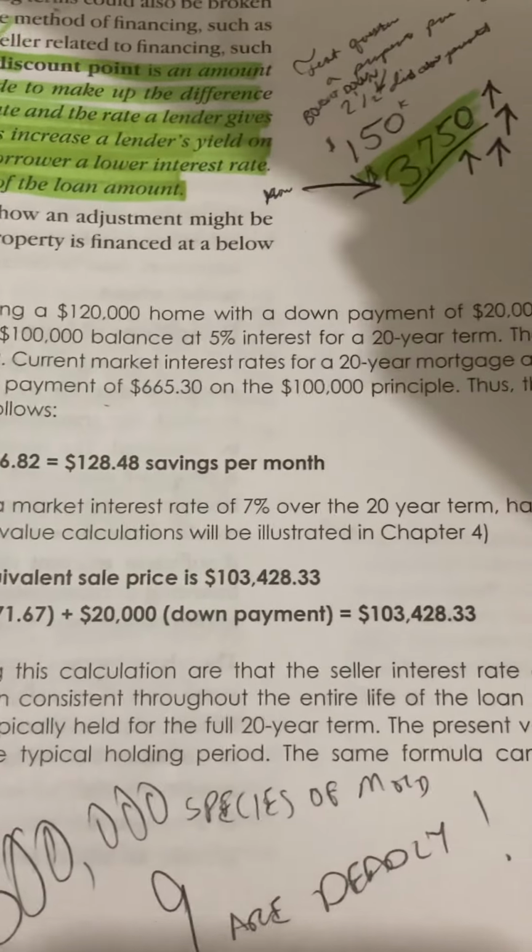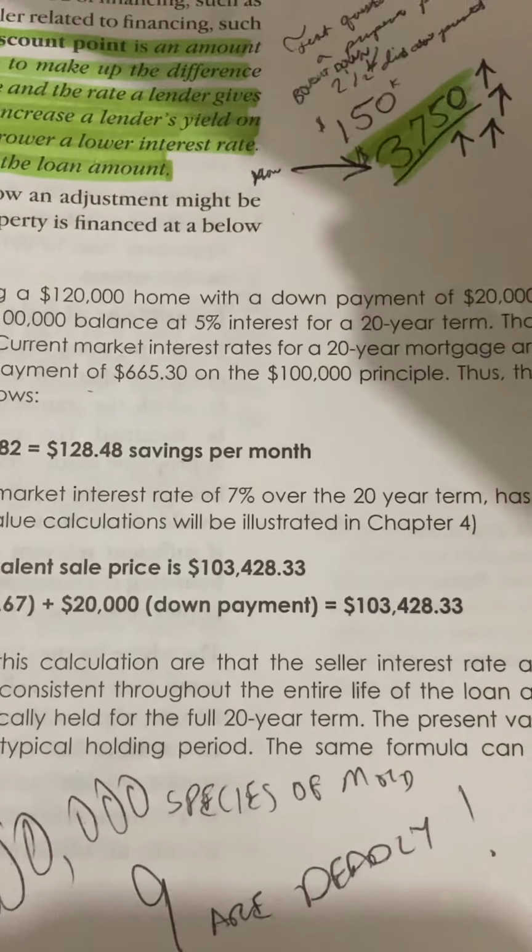600,000 species of mold. 9 of them are deadly.